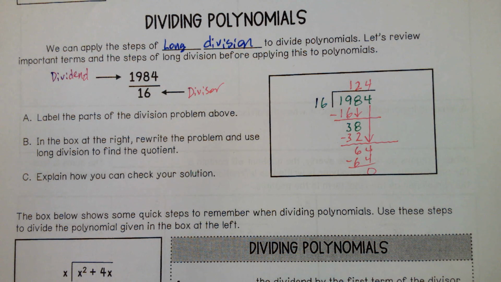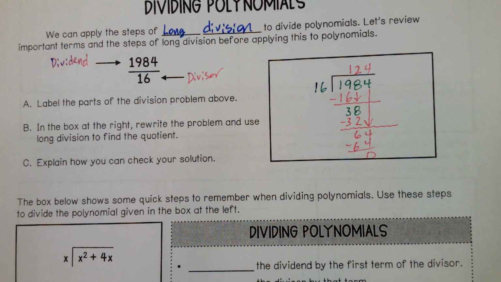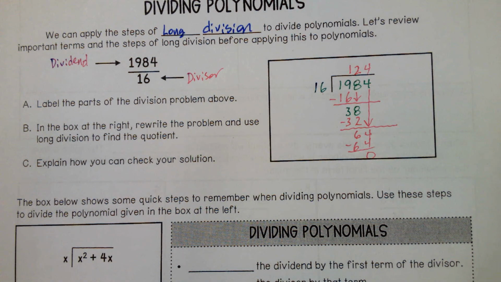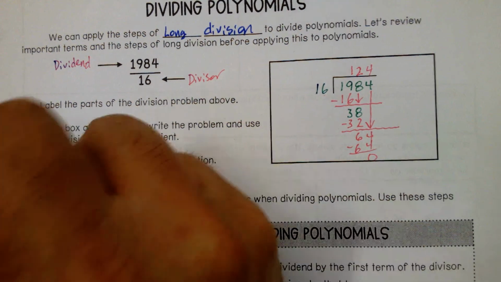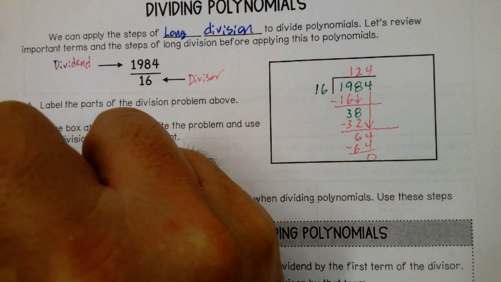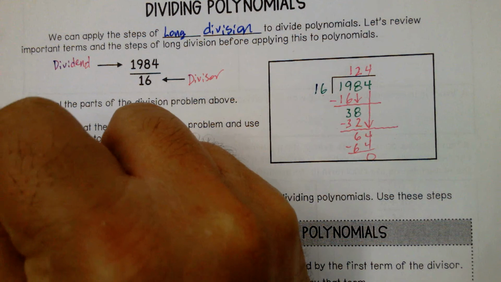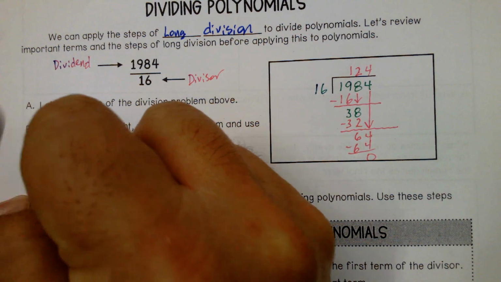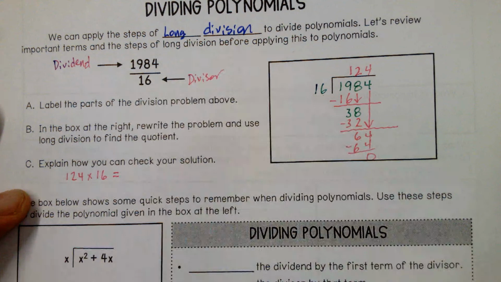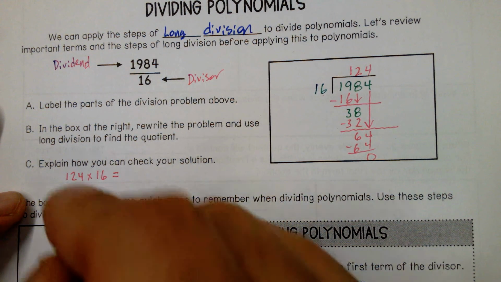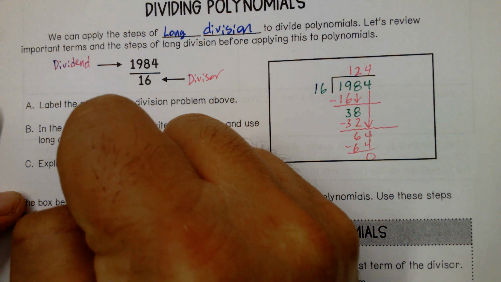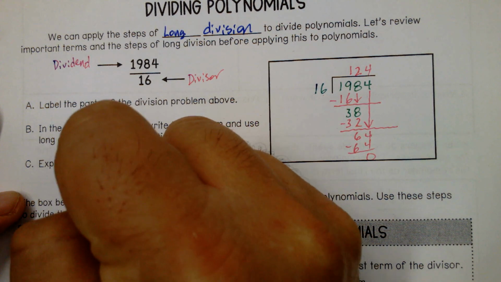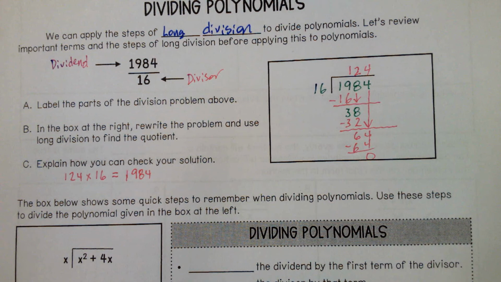So that's basically everything we did there. And how did we know that that was the right answer? What could we do? Multiply the quotient and the divisor. Yeah. So basically 124 times 16 would equal 1,984. So we would use multiplication.